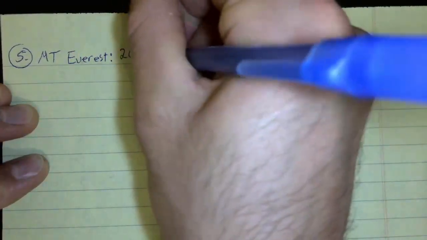Number 5 is Mount Everest, and that is at an elevation of 20,028 feet. That's a hike up there. And Low Valley, I wonder what that elevation is.